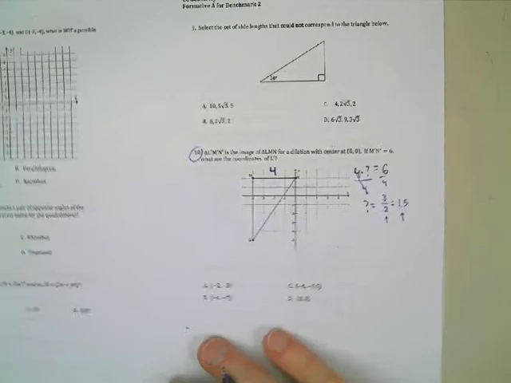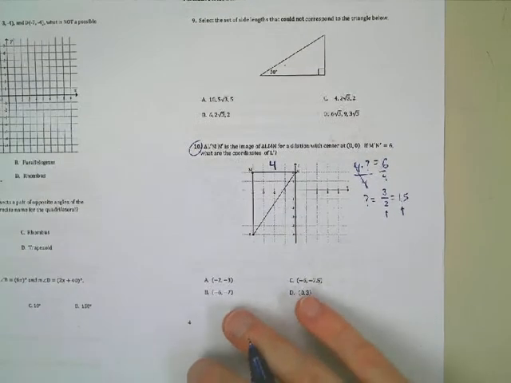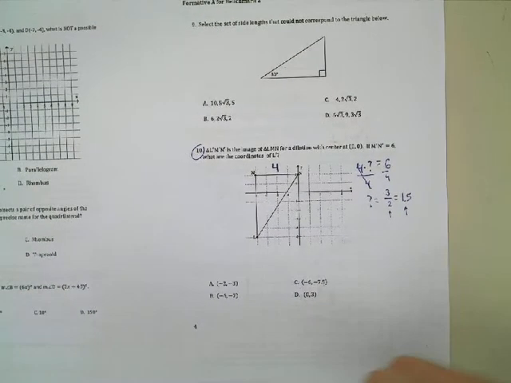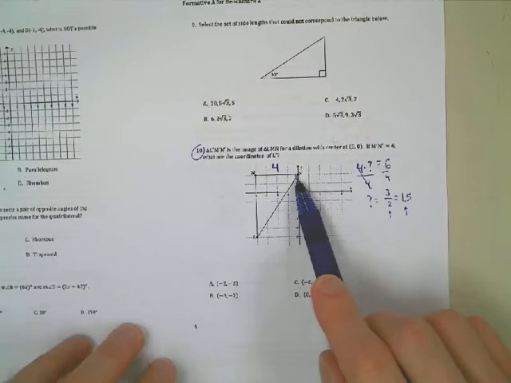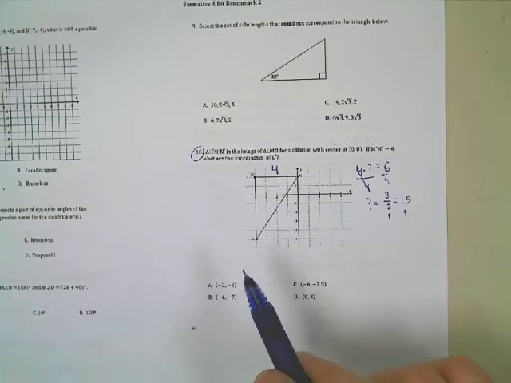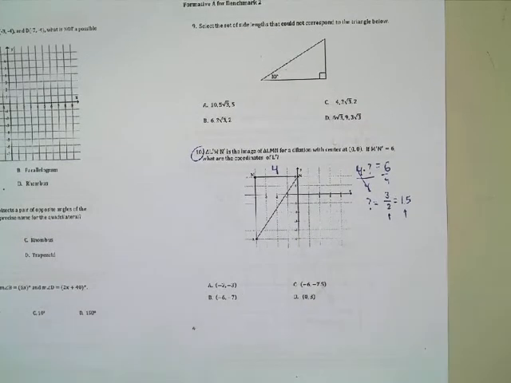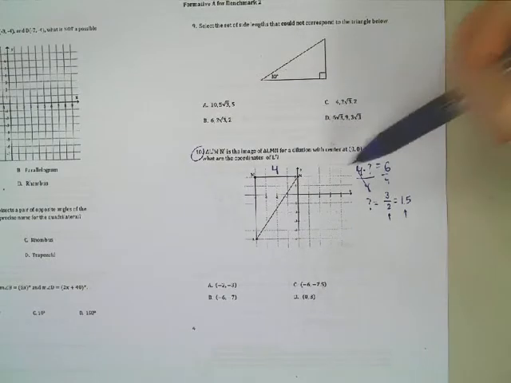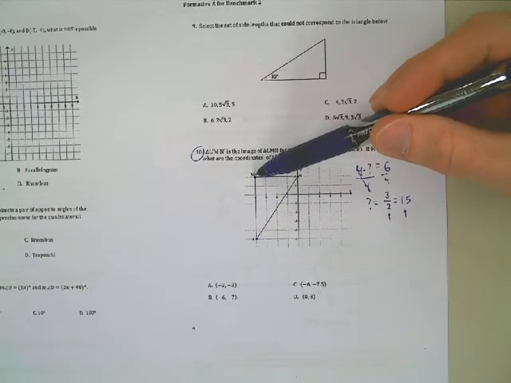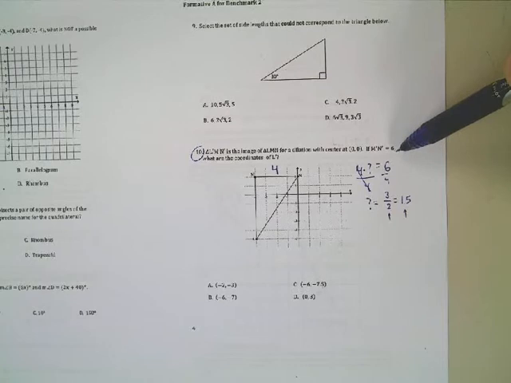Let me zoom out. How are you setting this up? You take the original and multiply by the scale factor. That's the thing we don't know. We know we have to go from 4 in the original to 6 in the image. Why are the denominators 4?